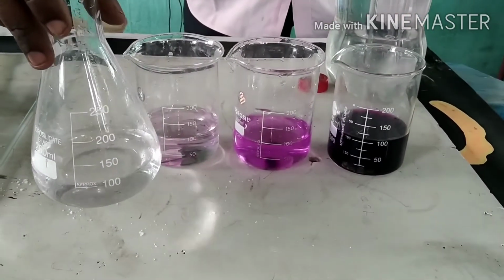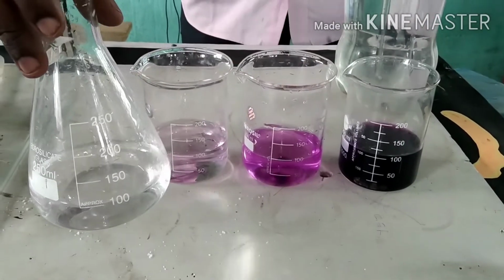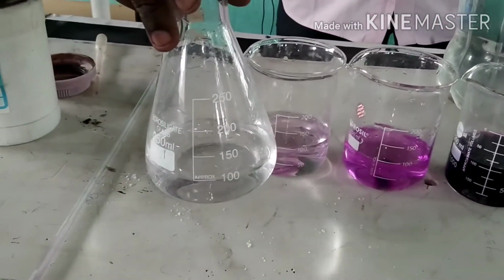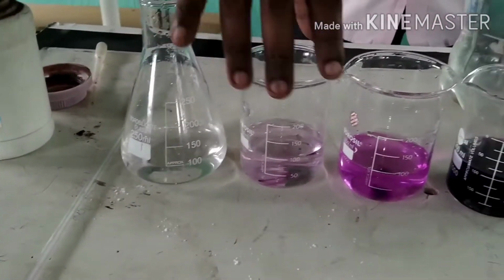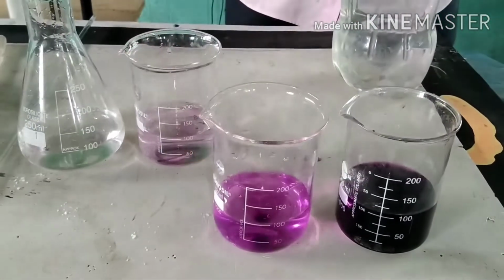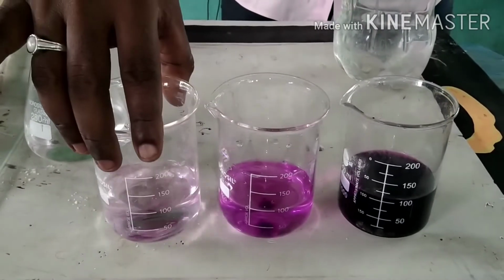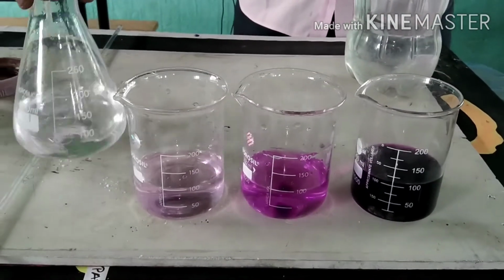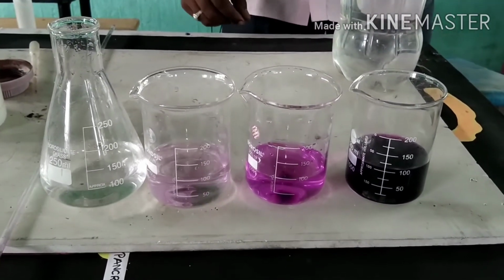What does it mean? Of course, it looks clearly white in color, but particles will be there in that. Even in this solution, particles are there. Even in the final solution also particles are there.